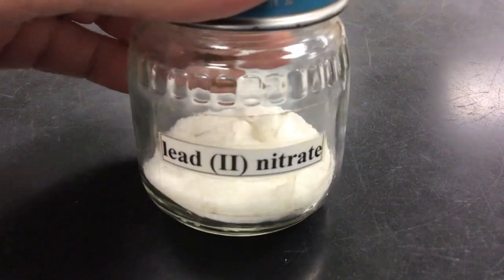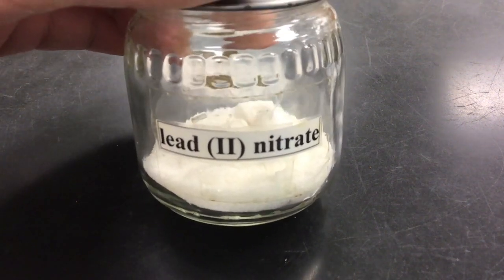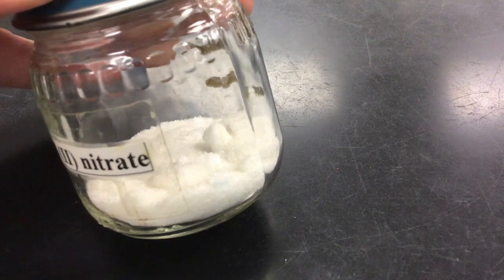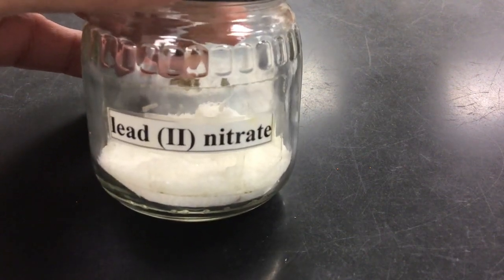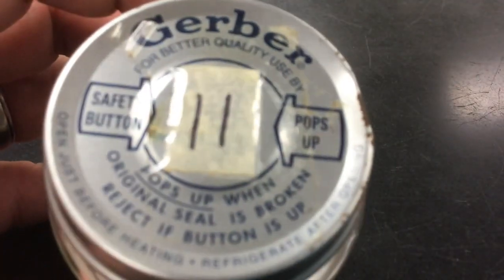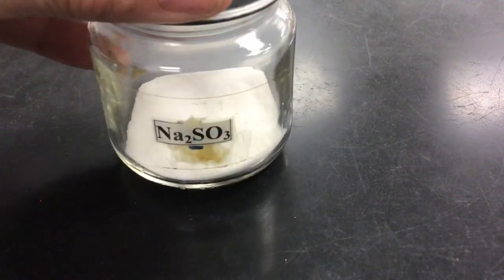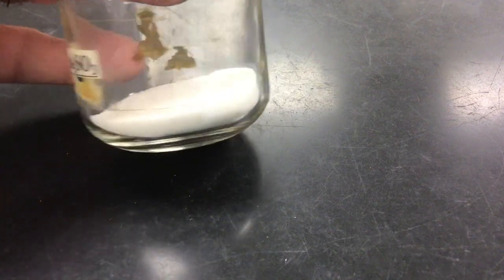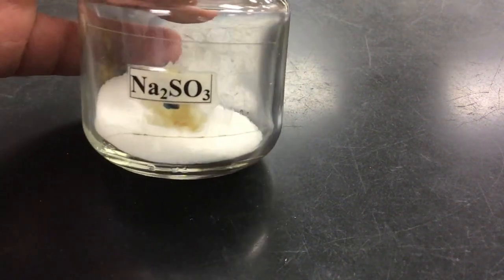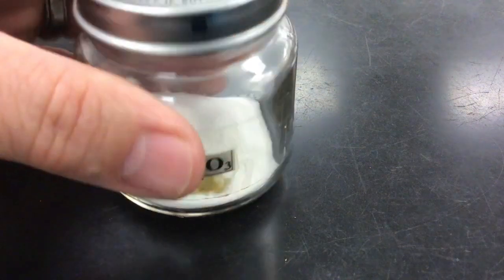On to number 10. 10 is lead 2 nitrate. Again, seeing that real similar color and solid. Lead 2 nitrate. Number 11, 11 is Na2SO3 is what you're given. The tape looks a little funky there, but you can see that that's just another solid. Na2SO3 for number 11.